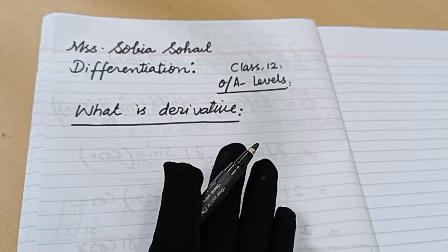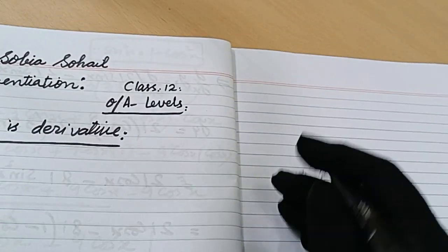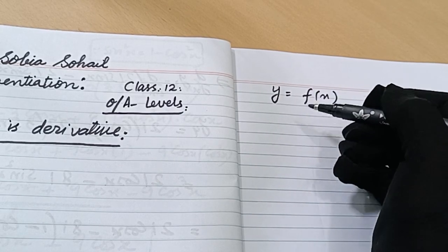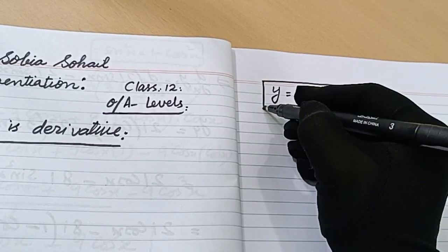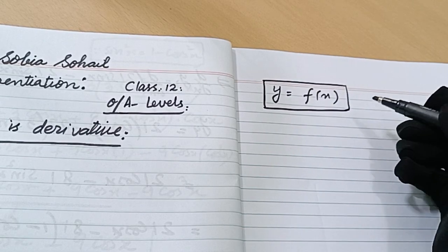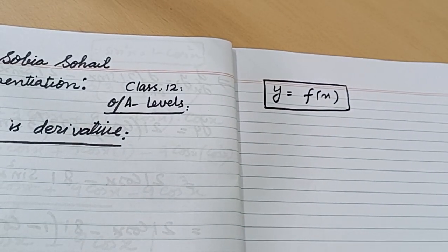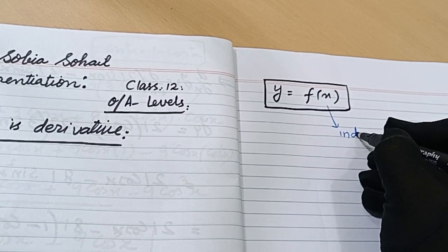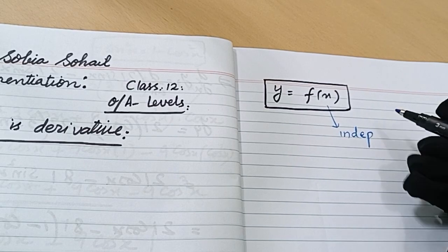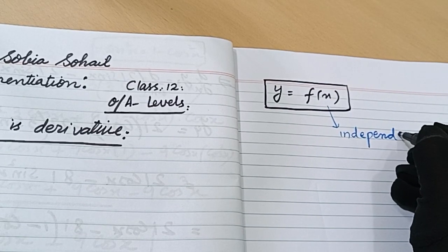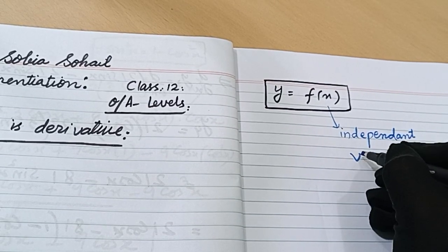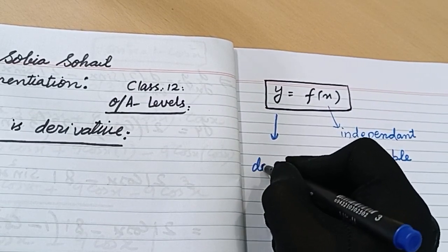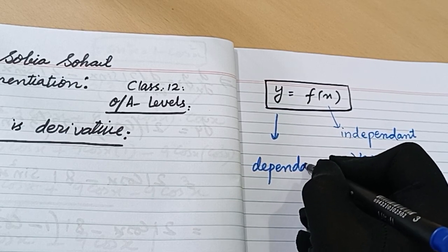Okay, before coming to its definition, you must know about the function y equals f of x. A function of the form y equals f of x, where x is the independent variable and y is the dependent variable.